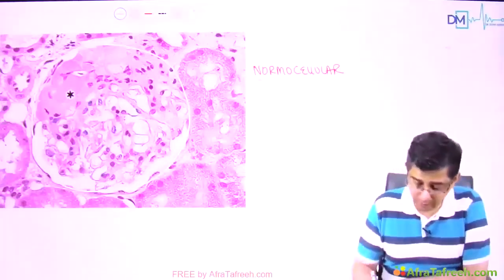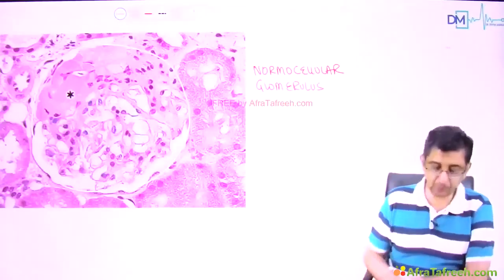Coming to the next slide, you can see a glomerulus, which is a normocellular glomerulus. Why a normocellular glomerulus? Because there is no increased neutrophilic infiltrate. You can see all pink cells present here. There is no bluish cells or bluish infiltrate present. So that is why I am saying it is a normocellular glomerulus.